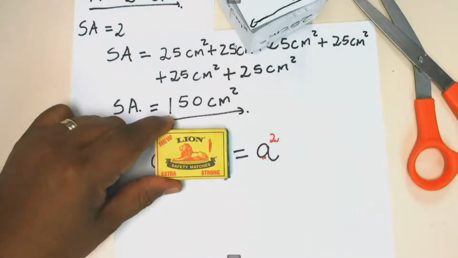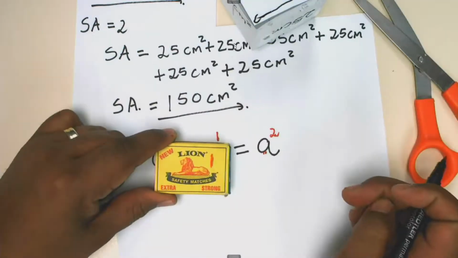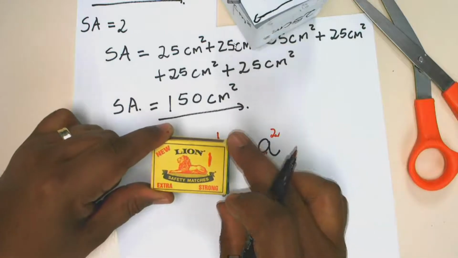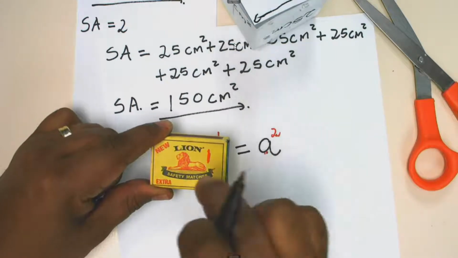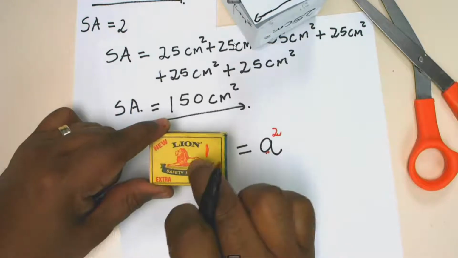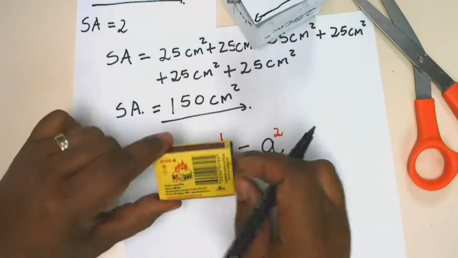Can you see? It is the top part. Now let us move on. To move to the next face, go to the opposite side of the top face, which obviously will be the bottom face.